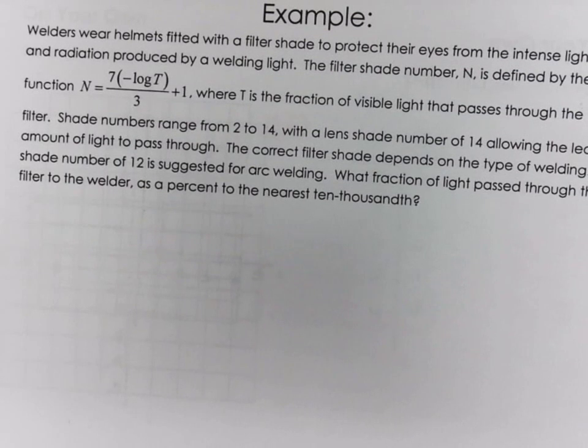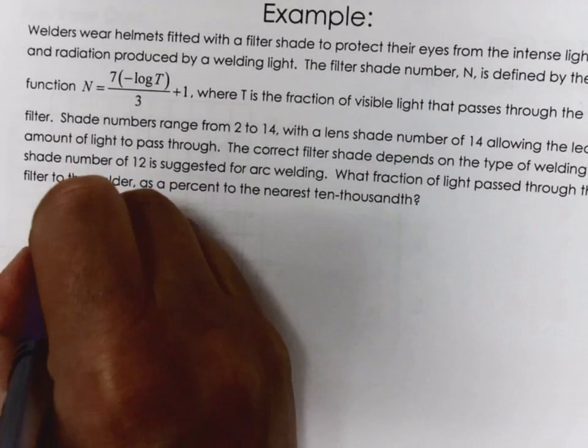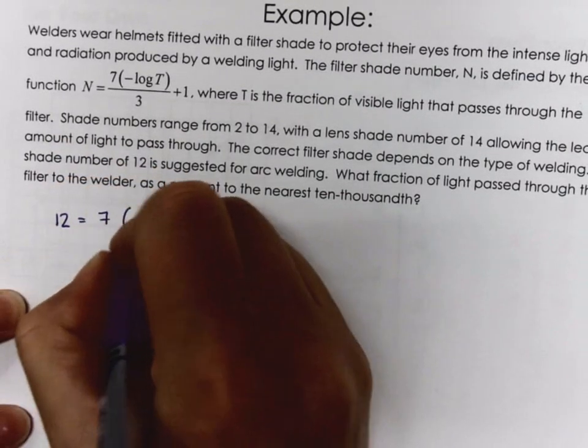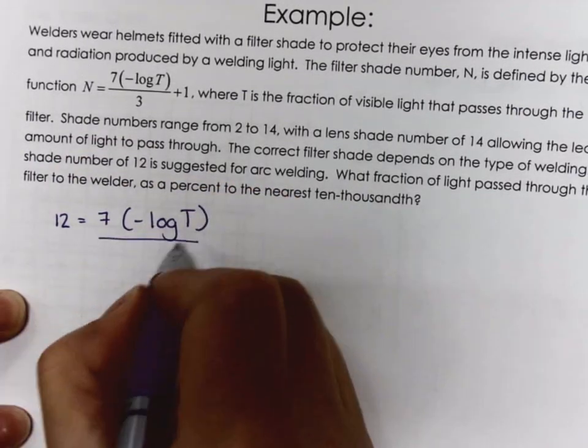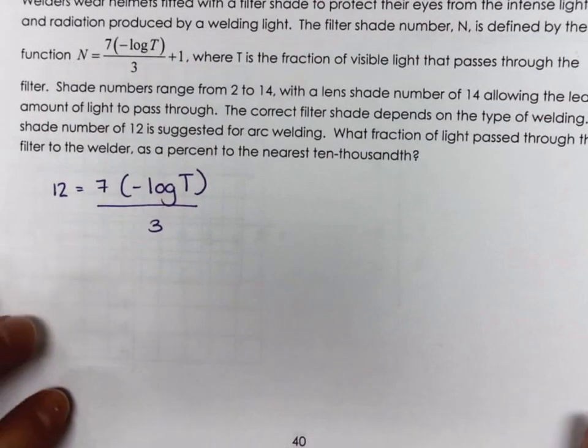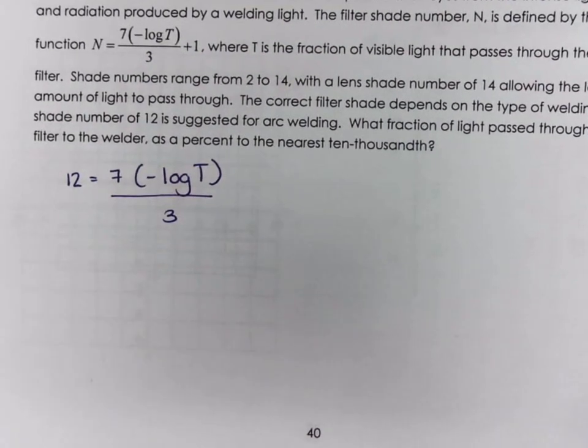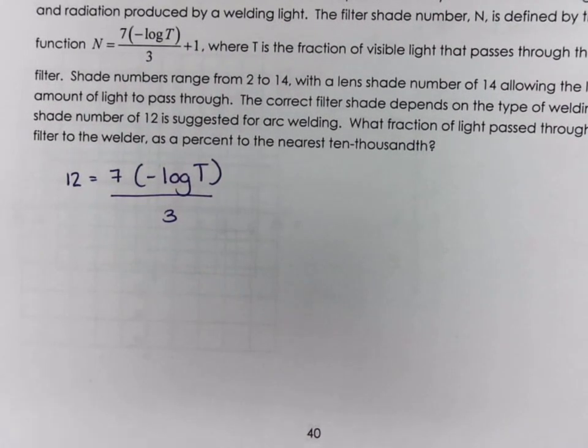Okay, what do we know? What information do we have if we know we're using shade 12? T equals 12. Nope. N equals 12. N is the number shade. So we're going to fill in what we know. We've got 12 equals 7 minus log T over 3. What are we trying to solve for? We're trying to solve for T. We're trying to look for the percentage of light that's being let in.